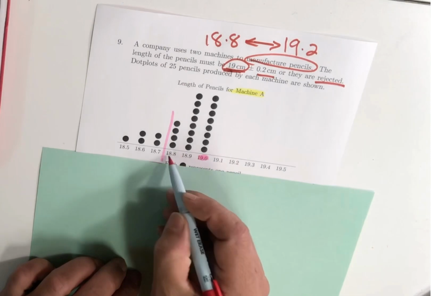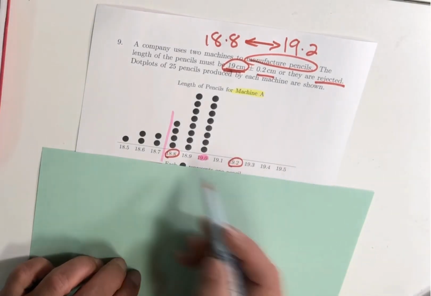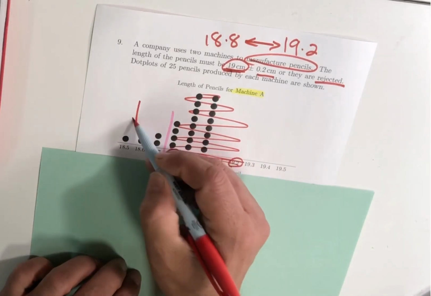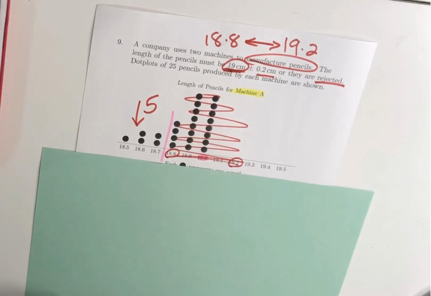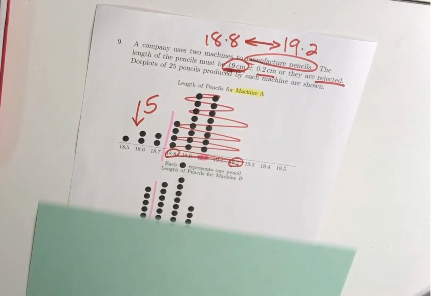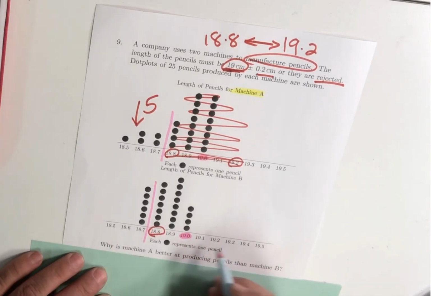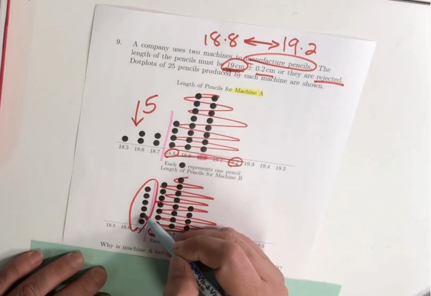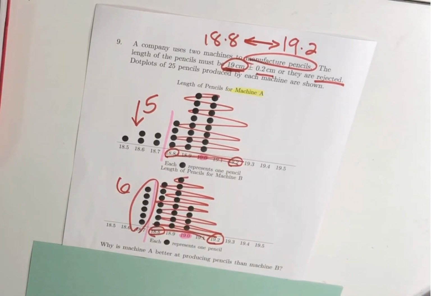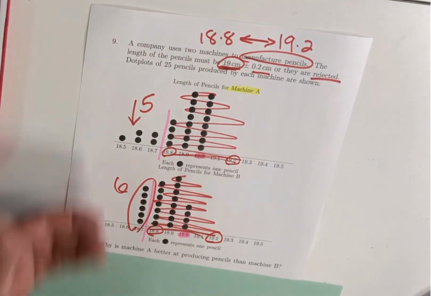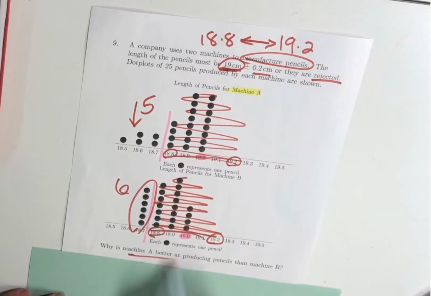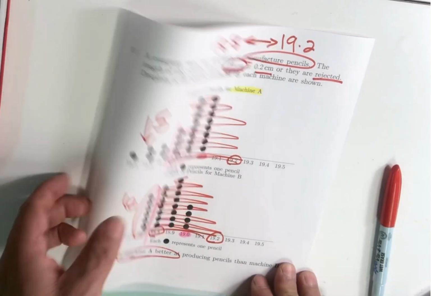All righty, here's my low end boundary, and here is my high. So all of these pencils here are all good. How many are no good? 5 of them. Pretty good machine. Okay, let's go see machine B. Here is my low boundary, and here is my high boundary. In other words, all of these pencils in here are all good. How many bad pencils are there? 1, 2, 3, 4, 6. So if machine A produces 5 bad pencils and machine B produces 6 bad pencils, which machine is better? Well, I'll take the 5. Machine A is better. And we are done.